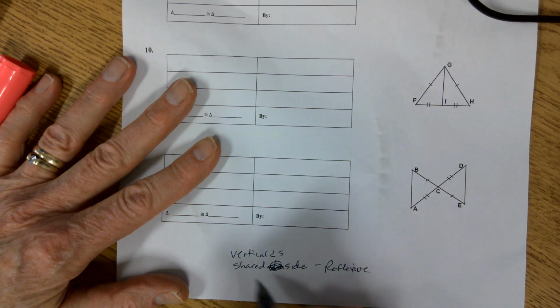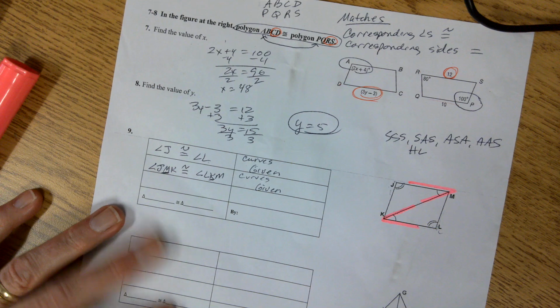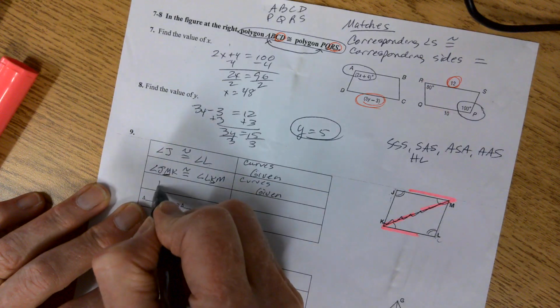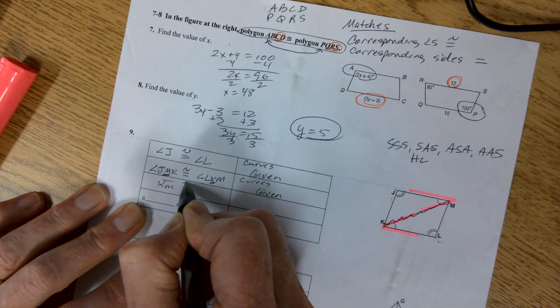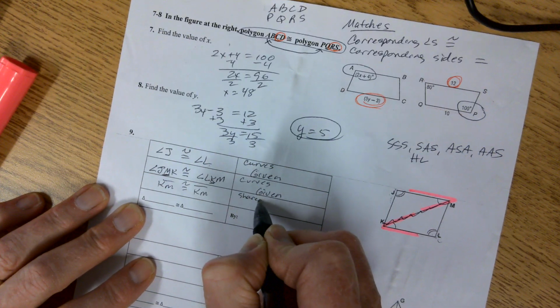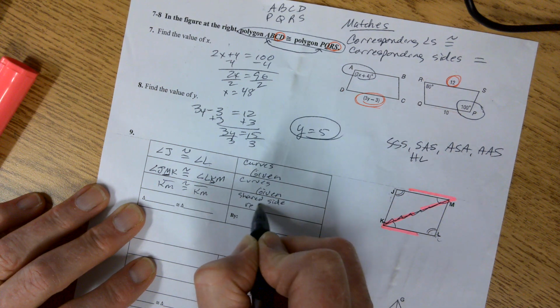Those are two big ones. You might see bisect in there as well. So we've got this shared side, side KM is congruent to itself. That's a shared side. That's a Lipinski idiom. It's really called the reflexive property.